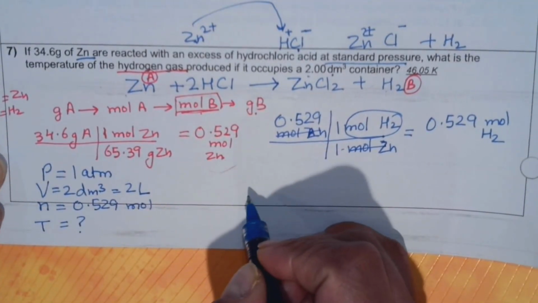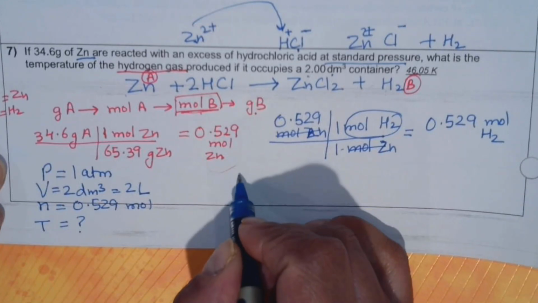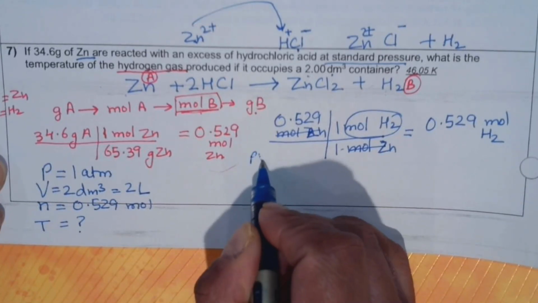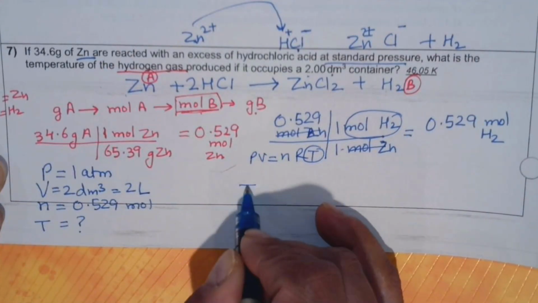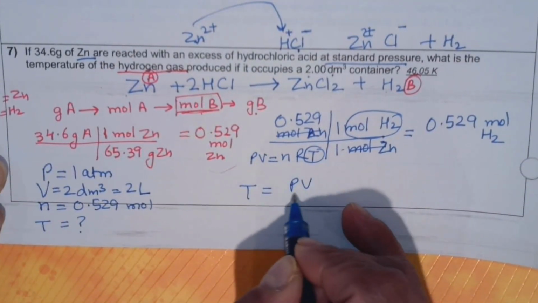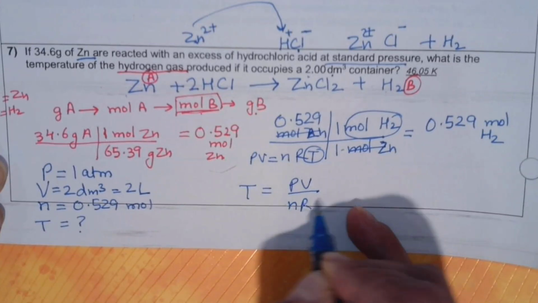So let's do the calculation. If you rearrange PV equals nRT to solve for T, T comes out to be PV over nR.